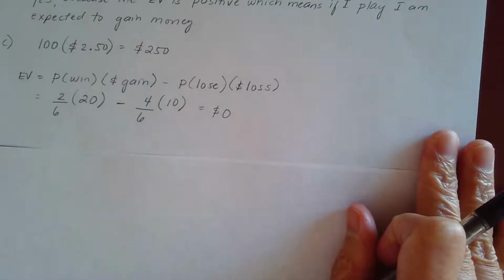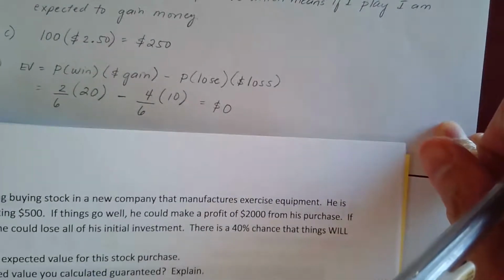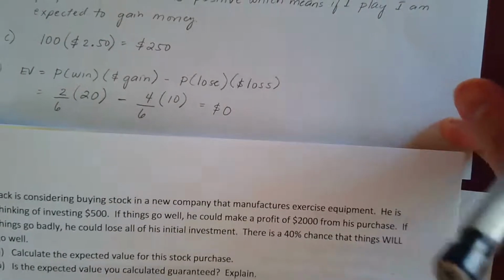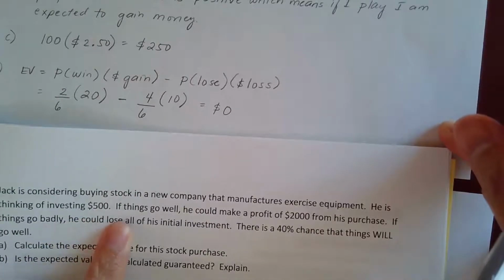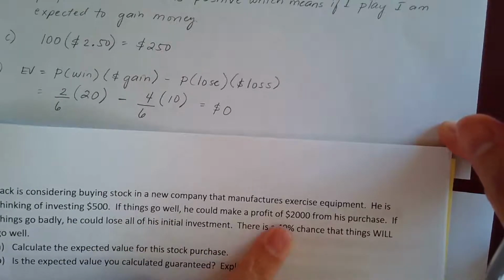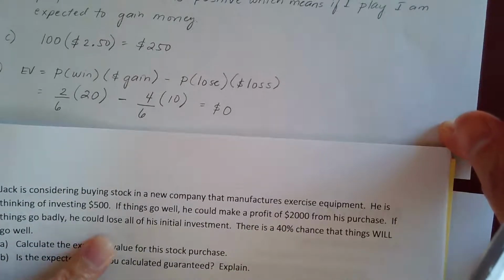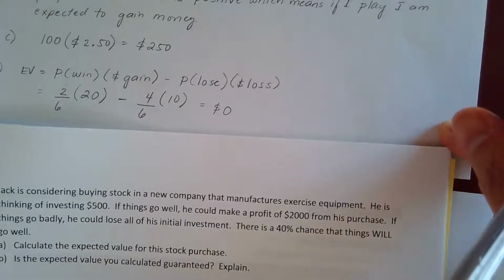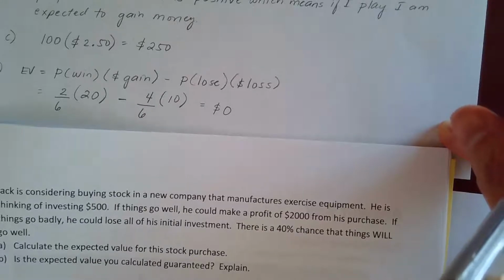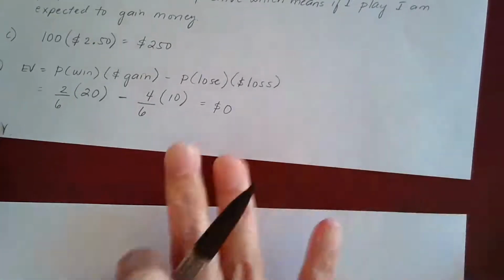Jack is considering buying stock in a new company that manufactures exercise equipment. He is thinking of investing $500. If things go well, he could make a profit of $2,000 from this purchase. If things go badly, he could lose all of his investments. So there is a 40% chance that things will go well. Okay, calculate the expected value, and is the expected value guaranteed? Explain. So that's a question.